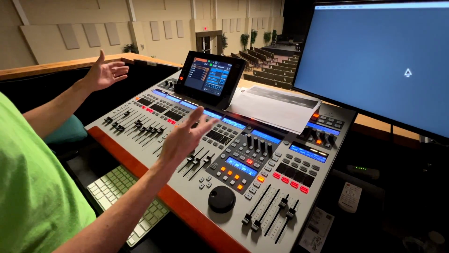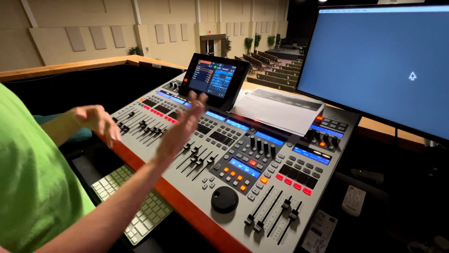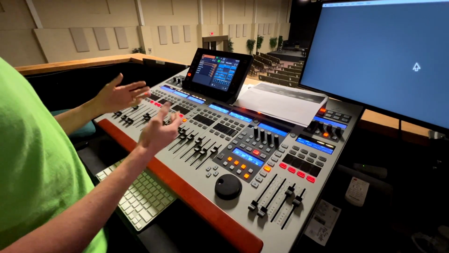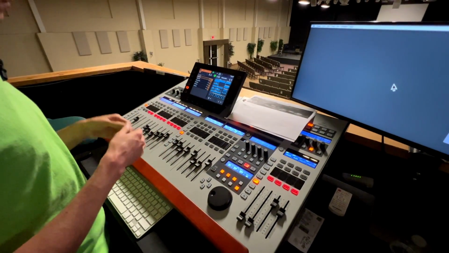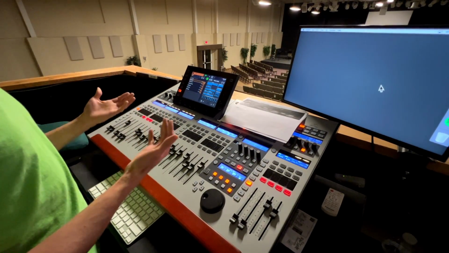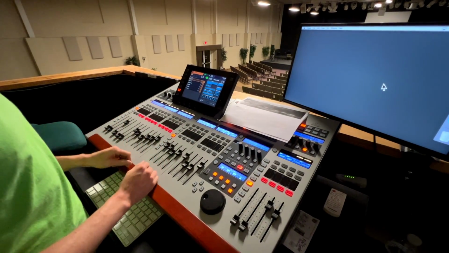Some of the things I'm going to walk through apply regardless of who the user is, and some are more user preference. As each user becomes more familiar with the console and setting up for the services, they can do some of the things I'm about to show to fit their own taste.